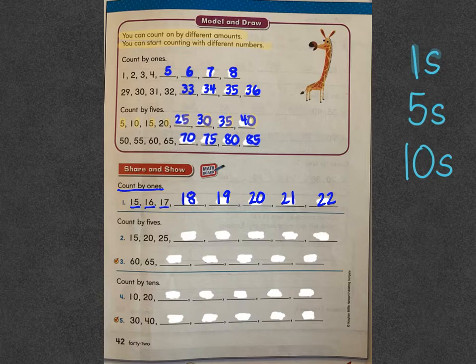Okay, the next two tell us to count by 5s. Remember, it'll end in a 5 or a 0 in the ones place. 15, 20, 25, 30, 35, 40, 45, 50.